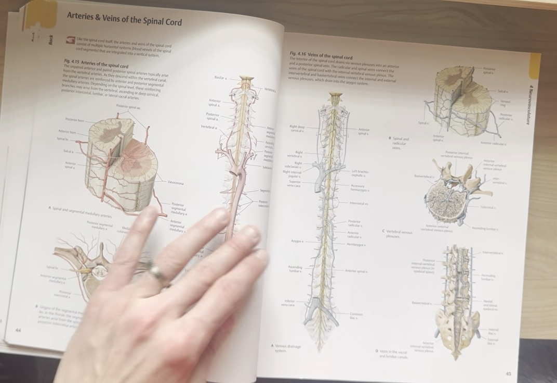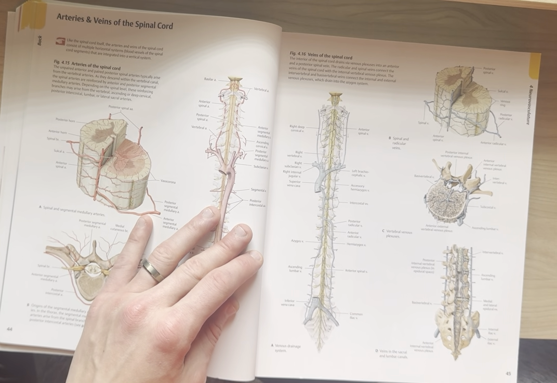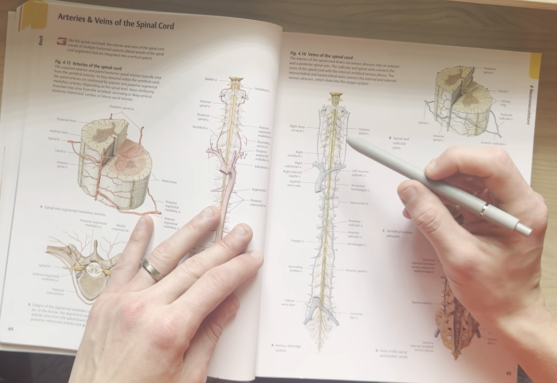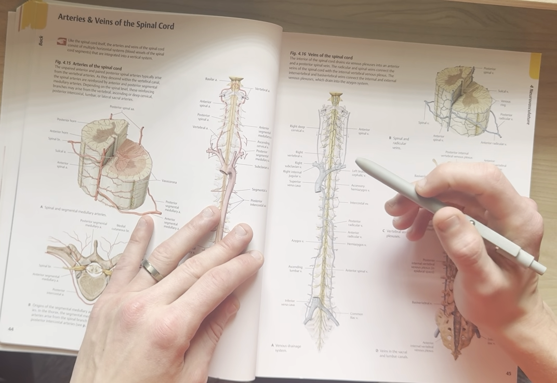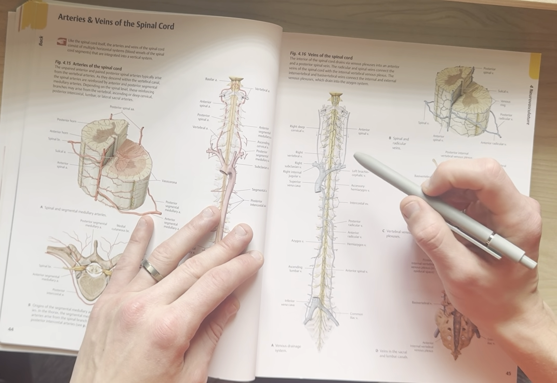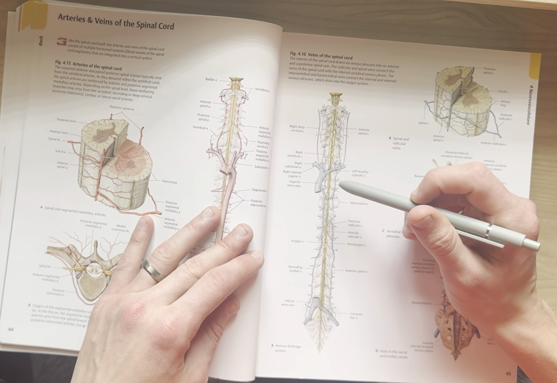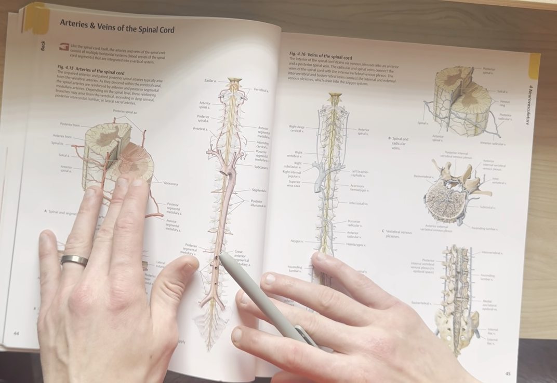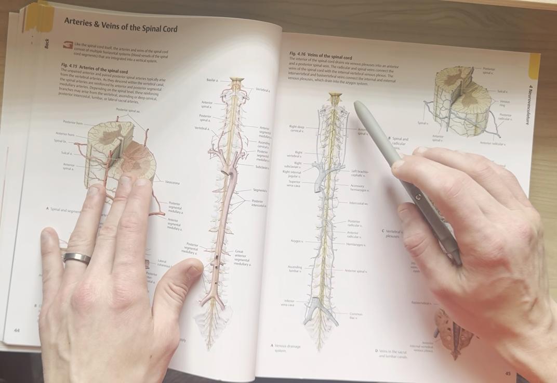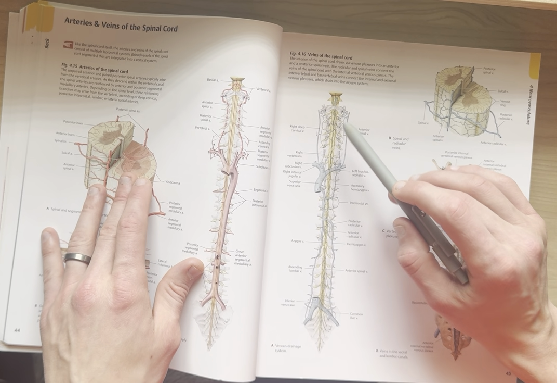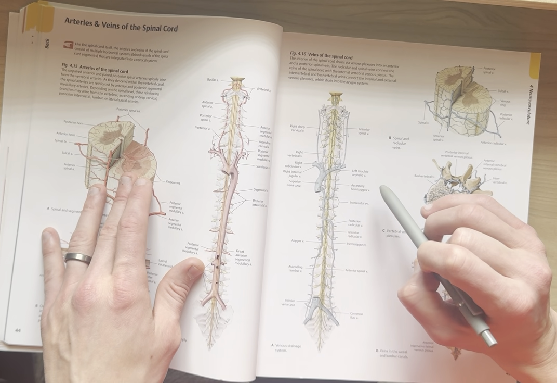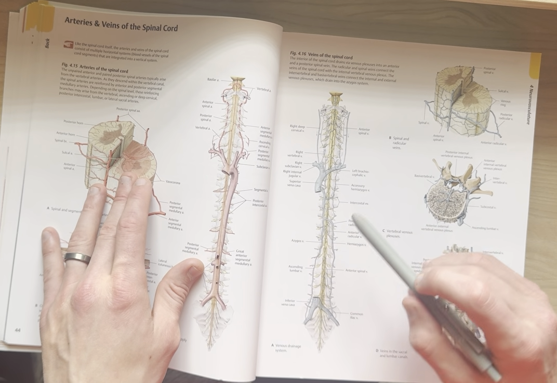Now, let's get over here to the veins of the spinal cord. The spinal cord drains via venous plexuses into an anterior and a posterior spinal vein. The radicular and spinal veins connect the veins of the spinal cord with the internal vertebral venous plexus. The intervertebral and basovertebral veins connect the internal and external venous plexuses, which drain into the azygous system.